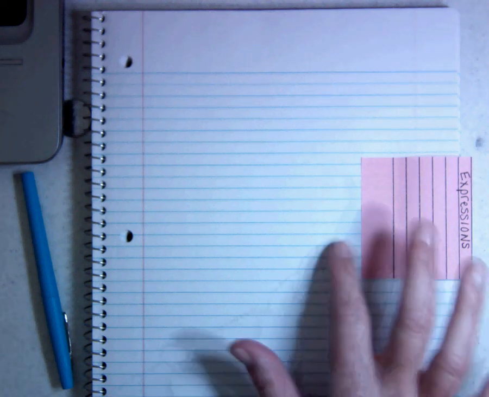Okay, since this is the first time that we have taken notes, I want to show you what I expect for you out of your notebook. This is really important because I am going to have you take pictures of your notes and turn them in at the end of each unit. So really important that you're doing the things that I ask.